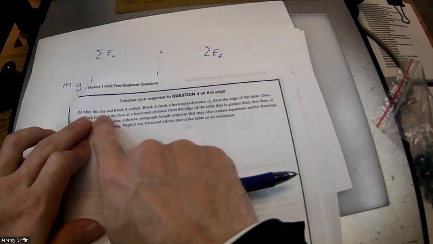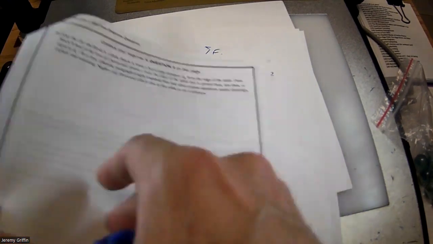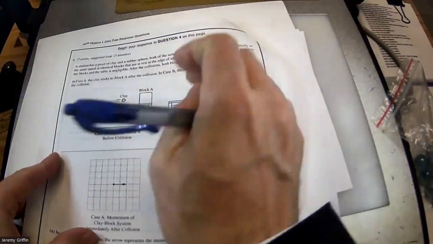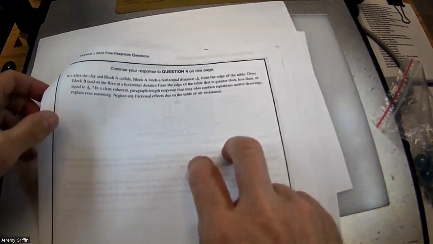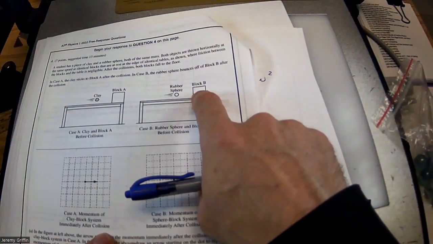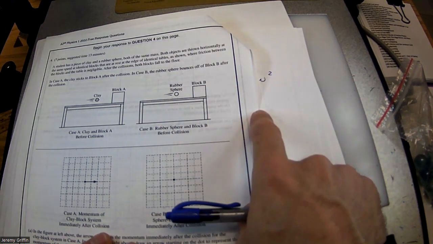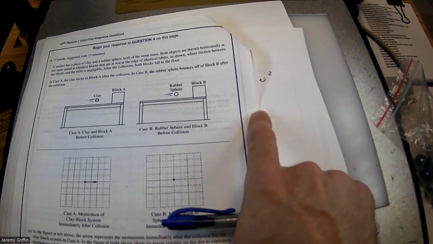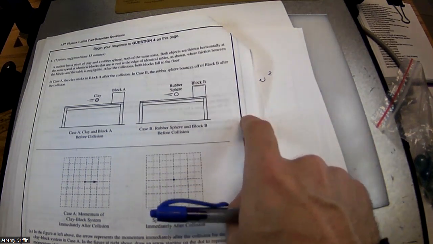Part B. After the clay and block A collide, block A lands a distance dA from the edge of the table, so some distance down here. Does block B land further from the table or not as far? What did you guys say for block B? Further, exactly, because it's elastic. So it's sent off with a greater speed, greater impulse on the block. Yeah, the block does land further. You guys said further, right?